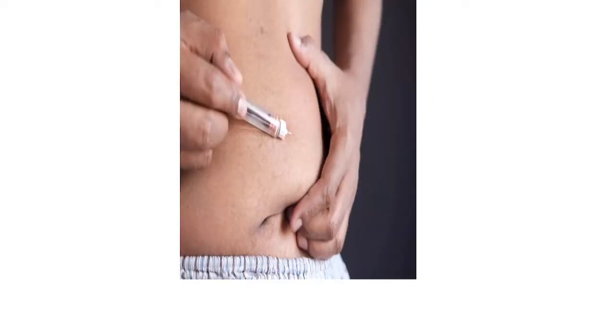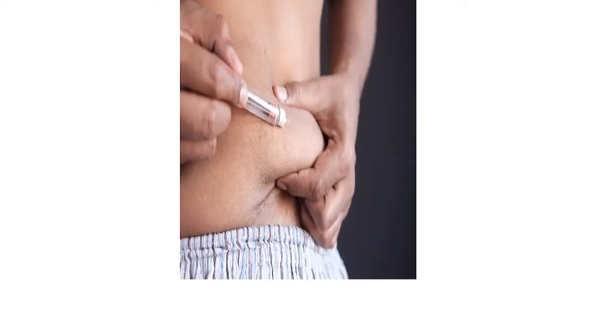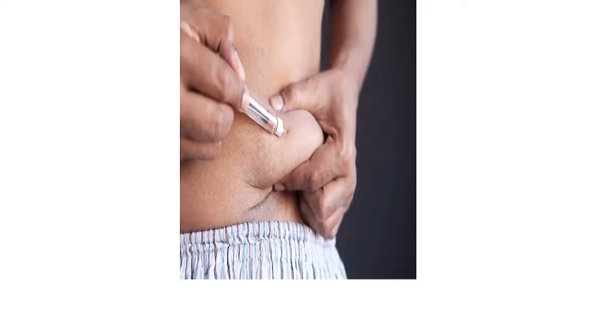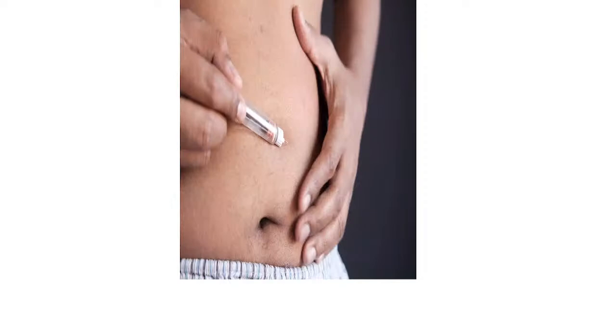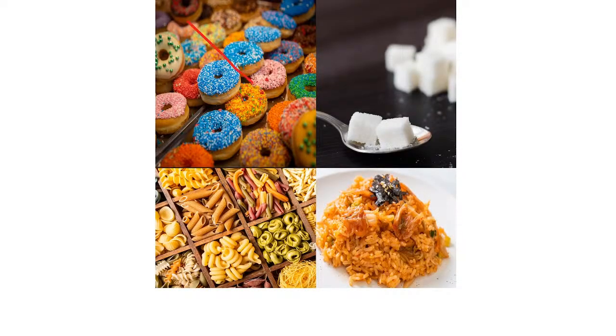The only way to treat diabetes type 1, or the best way, not the only way, is with insulin injections. With an insulin injection, you're going to inject insulin into your subcutaneous fat, and it will diffuse into your blood like this, as this person's doing, and this insulin will bring your blood sugar down.